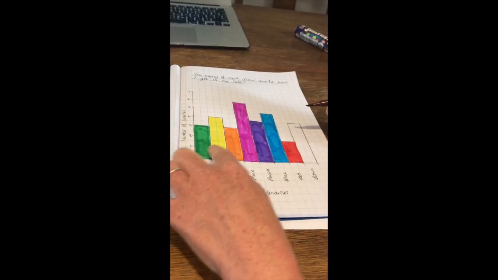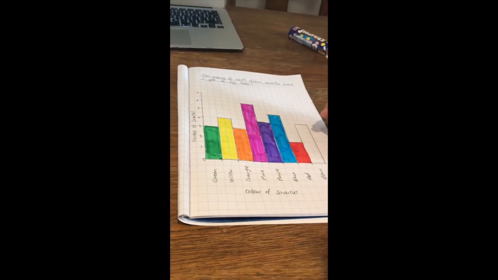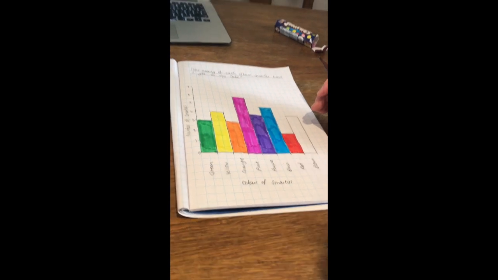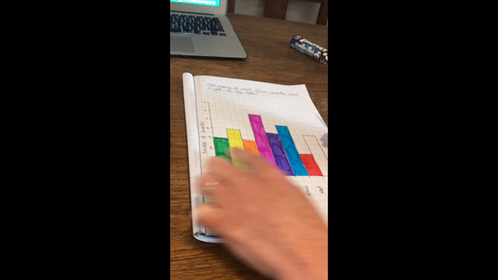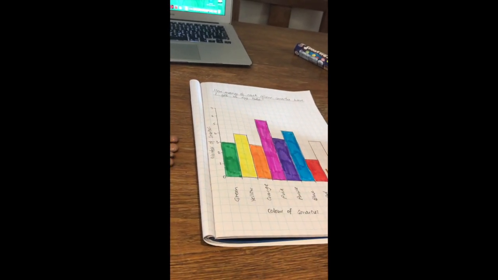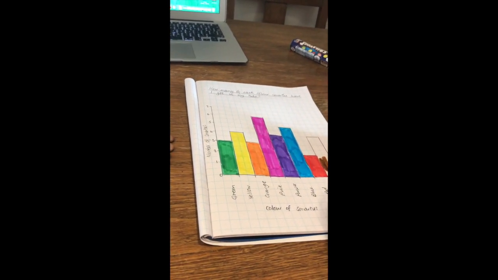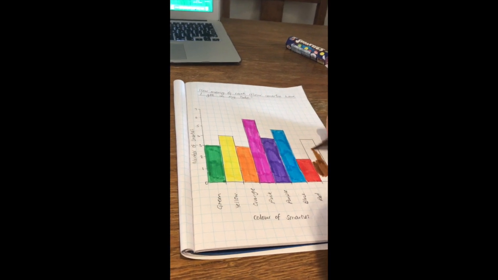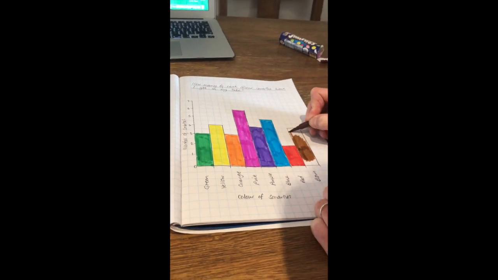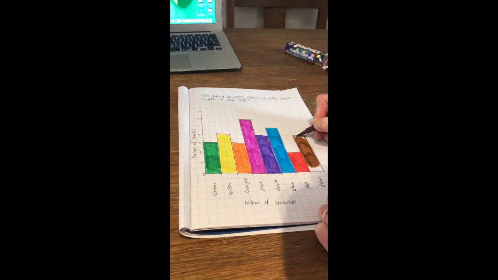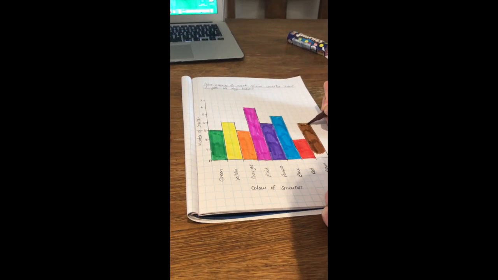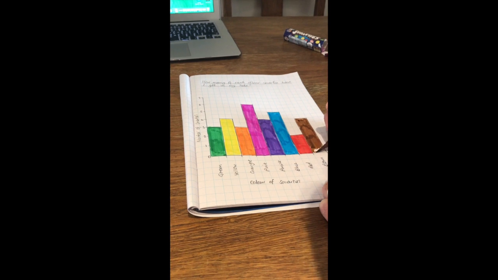So I've carried on turning my Smartie physical bar chart into the one in my book. I've coloured each one in to represent the colour of the Smarties. I'm on the last one now. I'm taking my time as best as I can so that I'm neatly colouring in the bars of my bar chart, and then we should be finished.